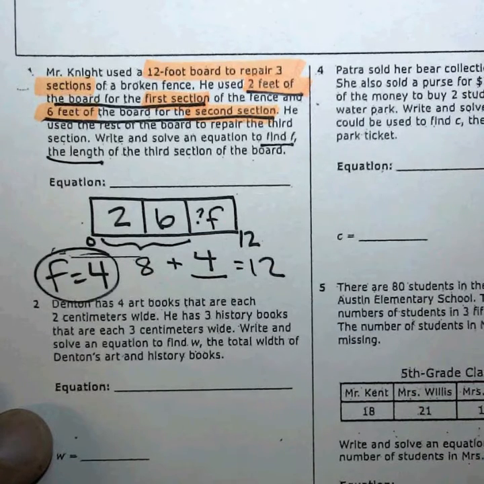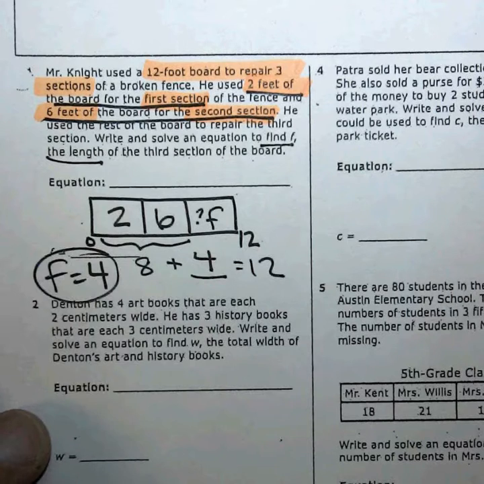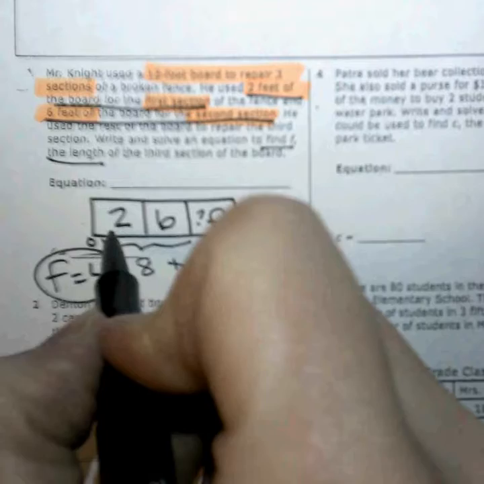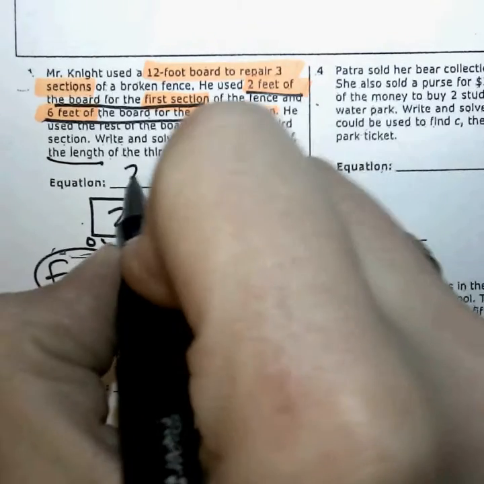However, we still need to go back and write the equation on what that would look like if we didn't have the model to look at. So ask yourself for a moment before you move on, pause the video, and ask yourself, what would I write as the equation? What would I put? Okay, so after you take a second to think about that, I'm going to show you what we would be doing. So we have 2 plus 6.